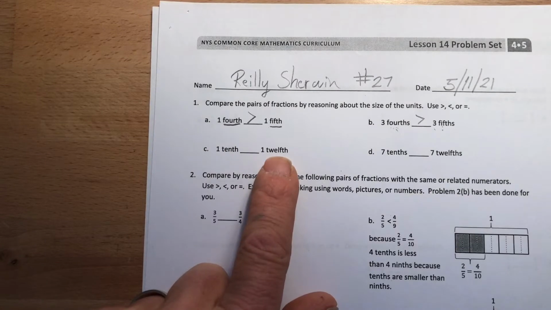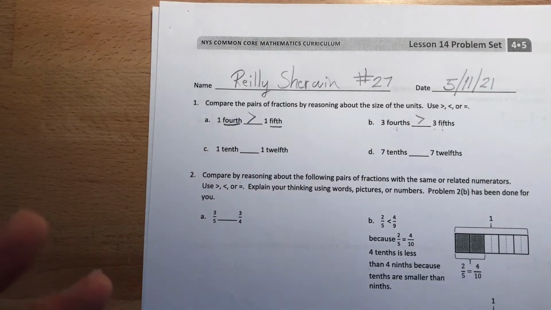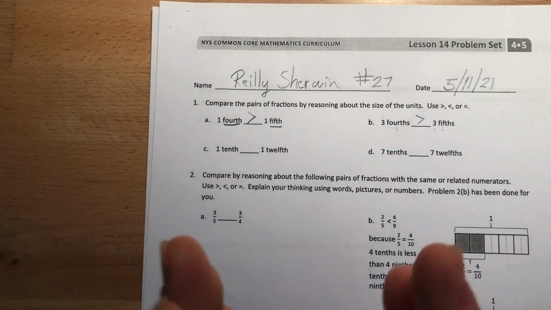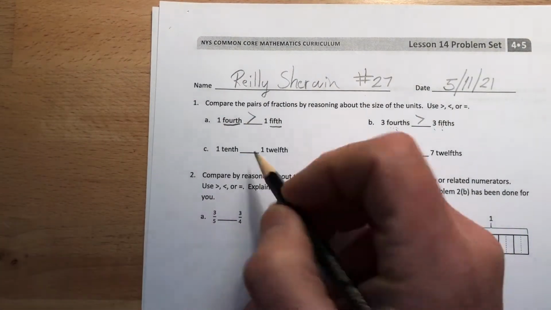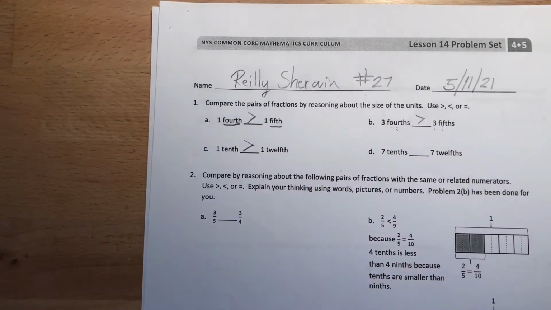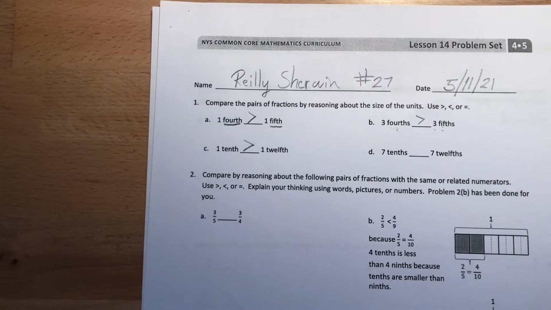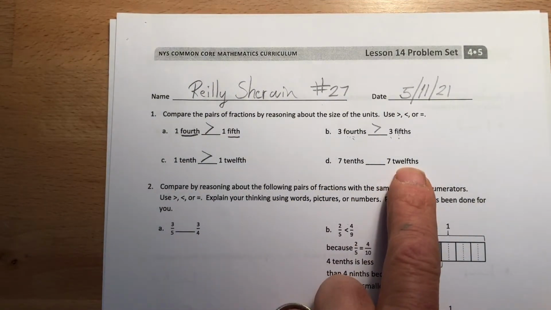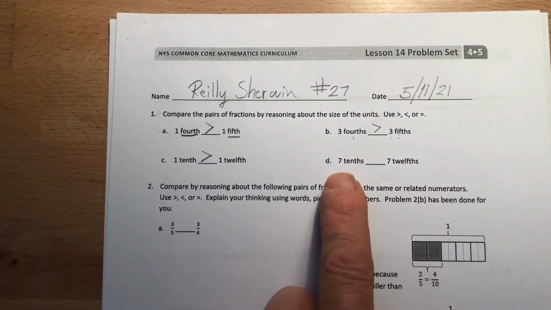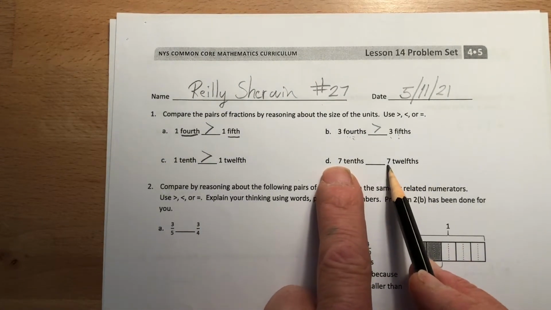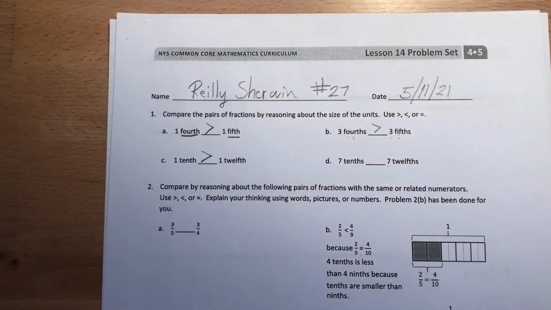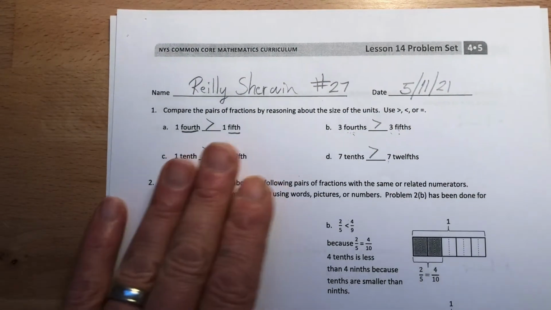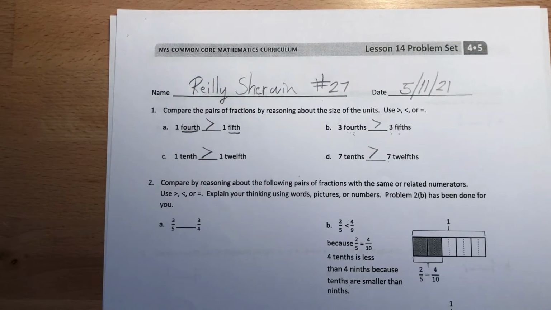1/10, 1/12. Well, the more I cut something up, the smaller the size of the piece. So I've got 1/10 would be, again, greater than 1/12. Over here, it's the same thing, tenths and twelfths. I know twelfths are smaller pieces. So if I'm dealing with the same amount of each piece, tenths is still the larger piece. All right? That's what we mean by reasoning about the size of the units, okay?